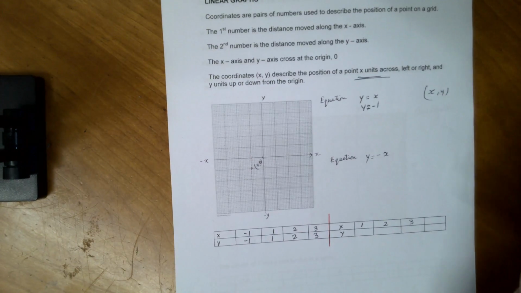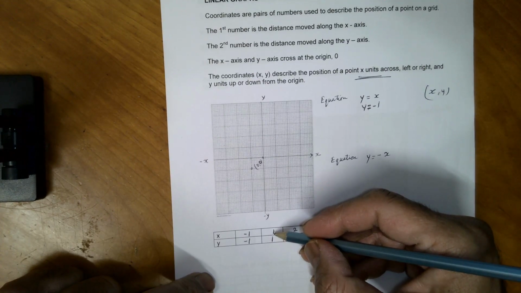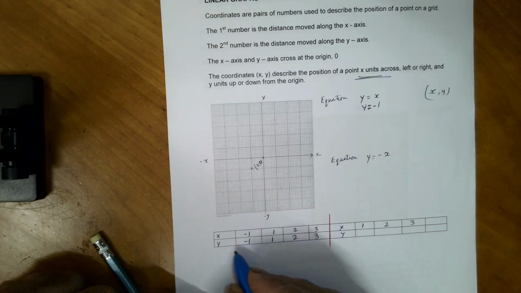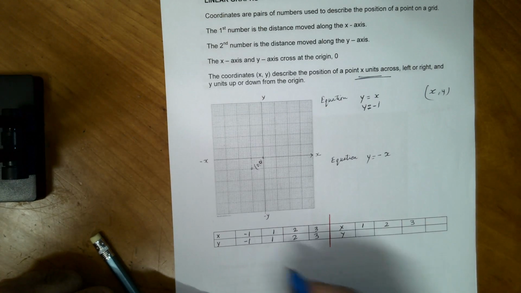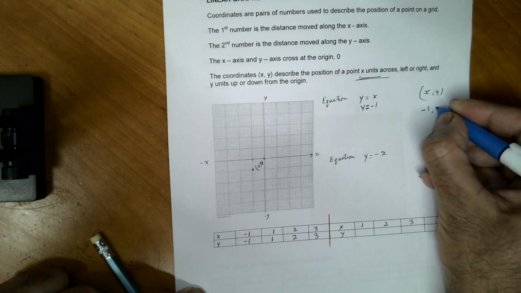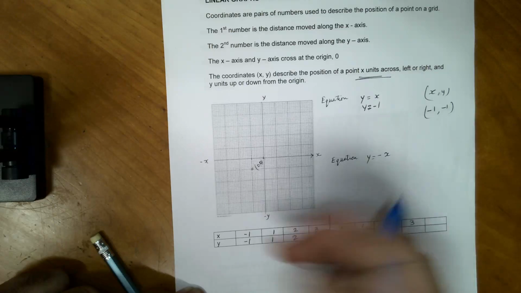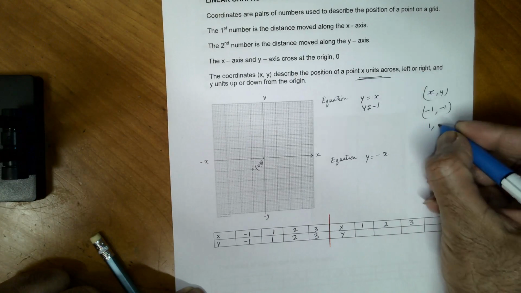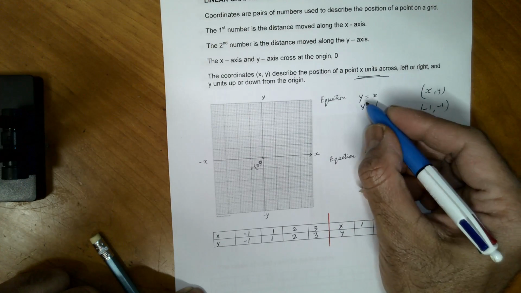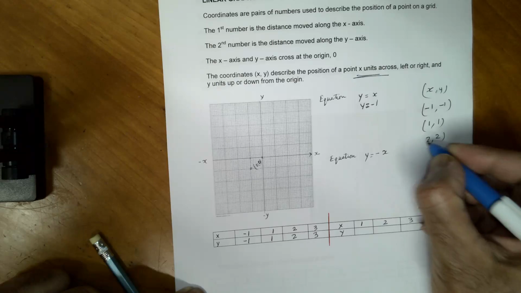Then you can write these things in coordinates like this: minus 1, minus 1. Then you get 1 and 1. Then if x is 2, y is 2 as well, and so on.